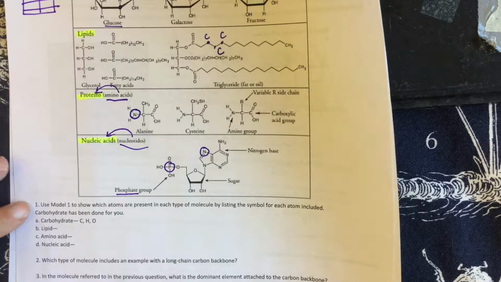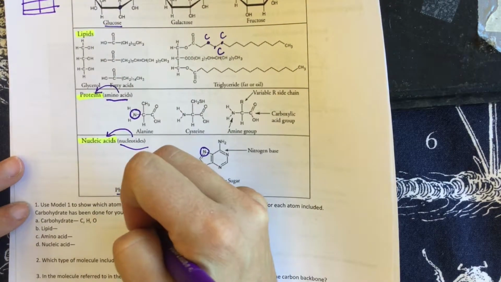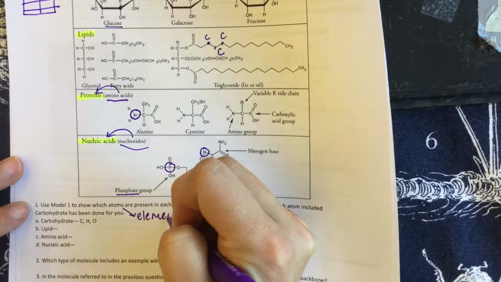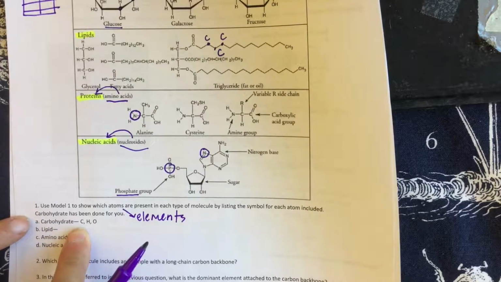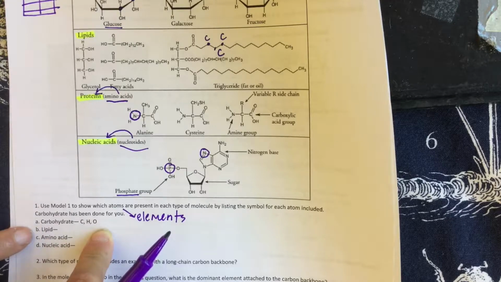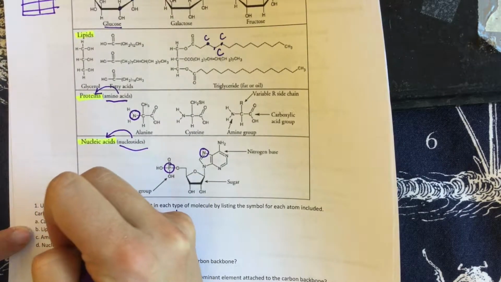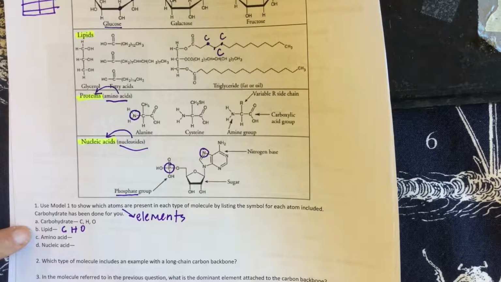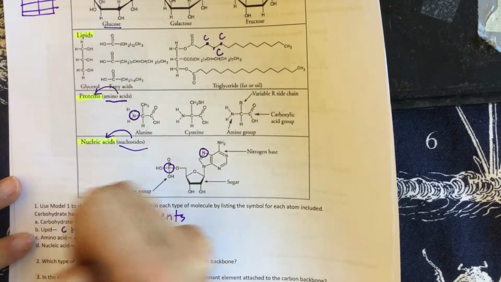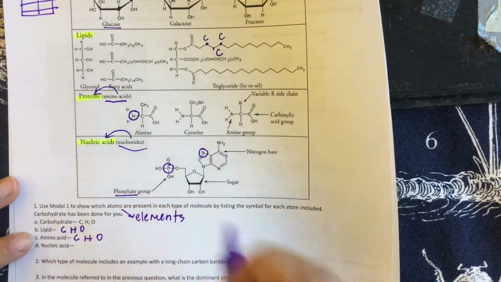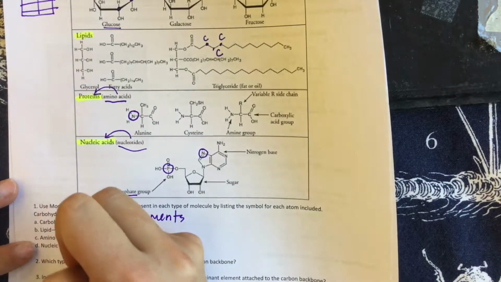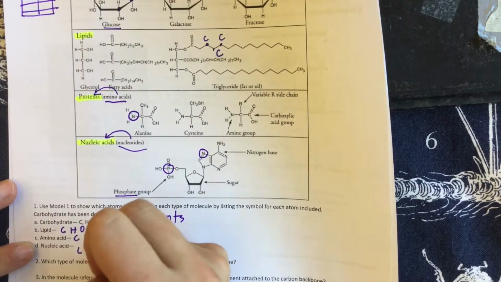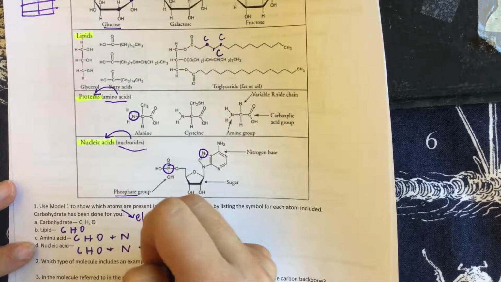Like the first one asks, which elements are present? Well, the first is done for me. Carbon, that's the hidden carbon, hydrogen, oxygen. Lipids: carbon, hydrogen, oxygen. I didn't notice anything else. Amino acids: carbon, hydrogen, oxygen, and nitrogen. Nucleic acids: carbon, hydrogen, oxygen, nitrogen, and phosphorus.